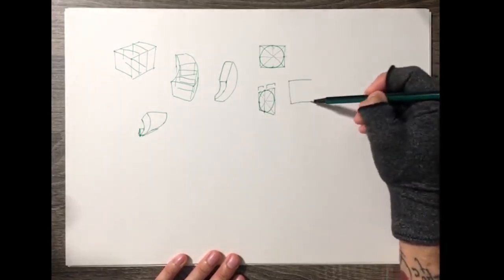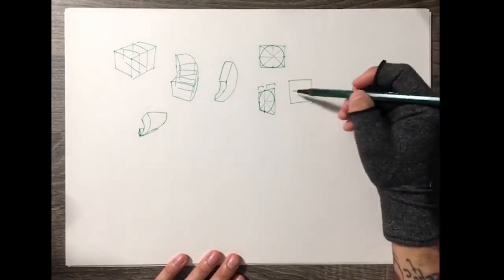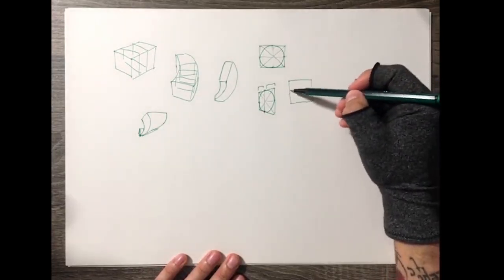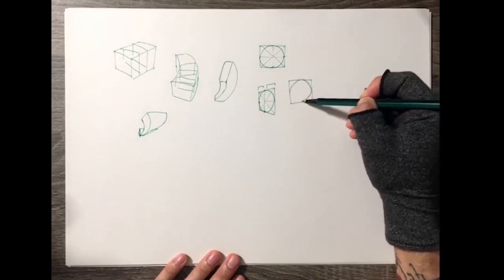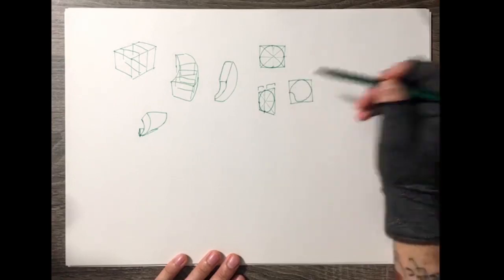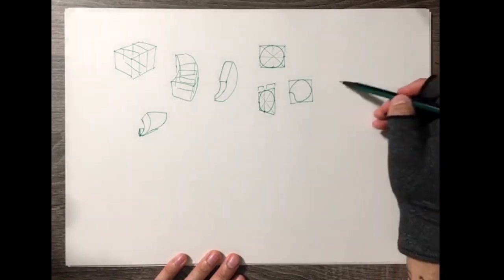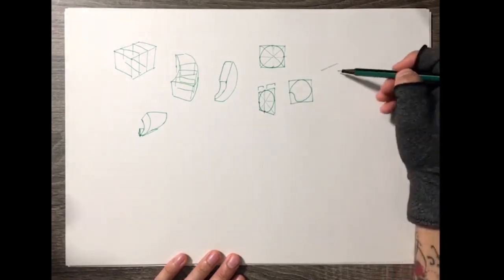Okay, but we can do the same for an organic shape. So let's say we take something like this, right?